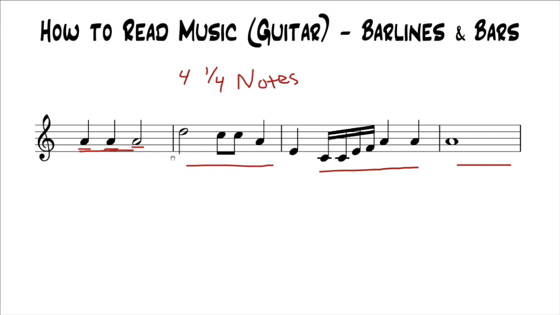This one has a half note, which is 2 quarter notes, and then an eighth note, which is 1 quarter note. 2 eighth notes equal a quarter note, and then another quarter note. So that's 4 quarter notes. This one has a quarter note, 4 16th notes, which equals a quarter note, and then 2 more quarter notes. So that equals 4 quarter notes. And this is a whole note, which equals 4 quarter notes, or it's just a whole note. So all these note values equal the same in each one of these bars.